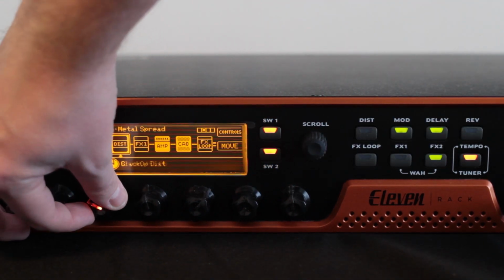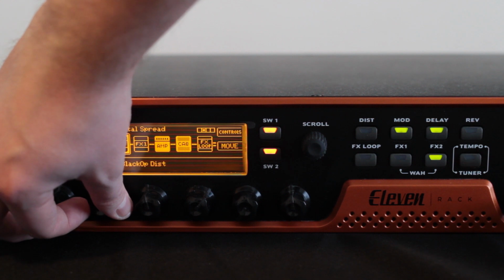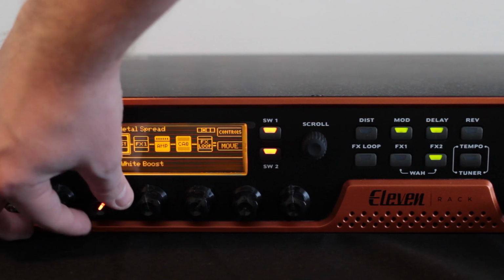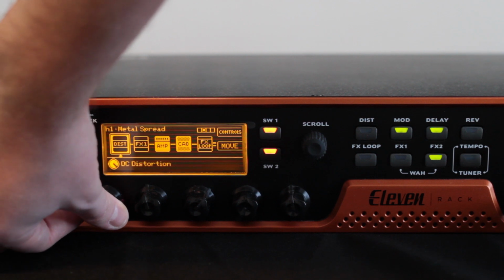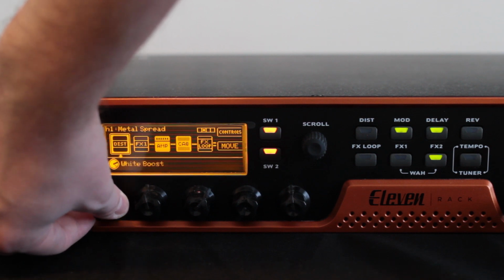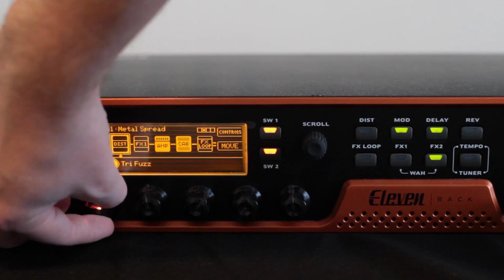When we hover over a part of the signal chain with the scroll wheel, we'll see one of the knobs on the bottom lights up. We can turn this knob to change what the amp or effect is at that point in the signal chain. So if we're hovering over the amps, turning this will change the amp we're using.